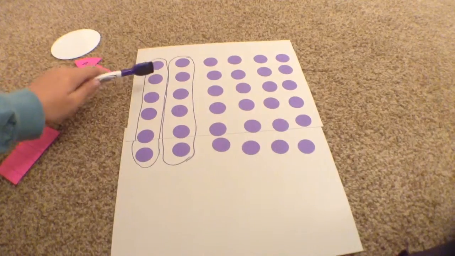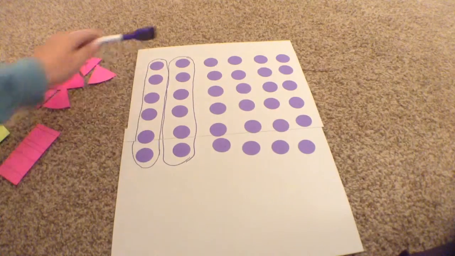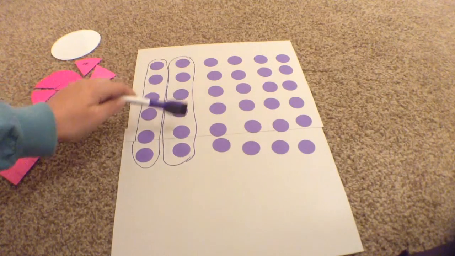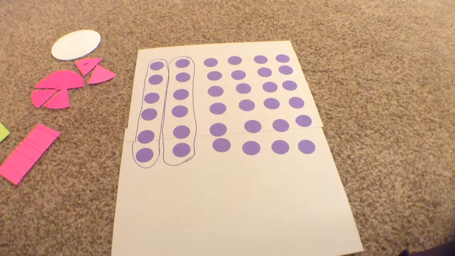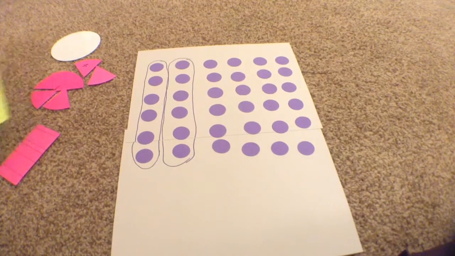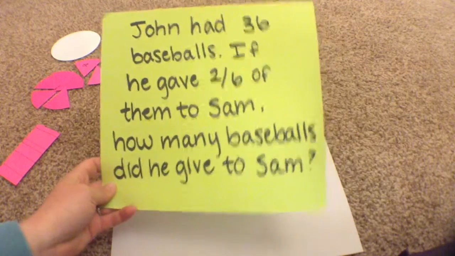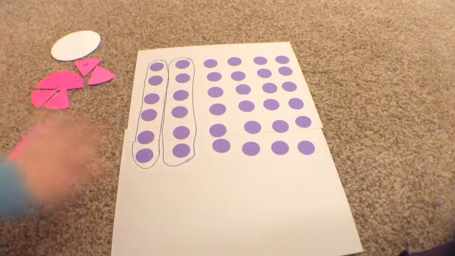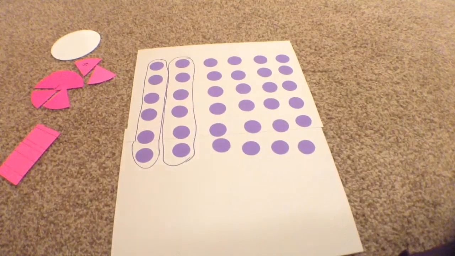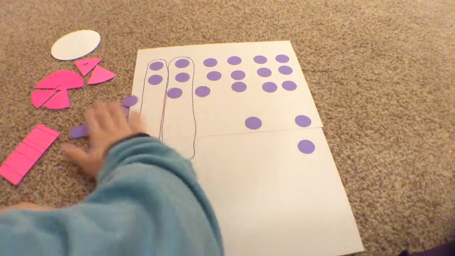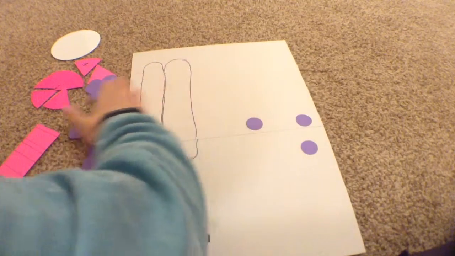So 1, 2, 3, 4, 5, 6, 7, 8, 9, 10, 11, 12. So we know that if John gave 2/6 of his baseballs to Sam, then Sam has 12 baseballs. Now we're going to represent this in the area model.